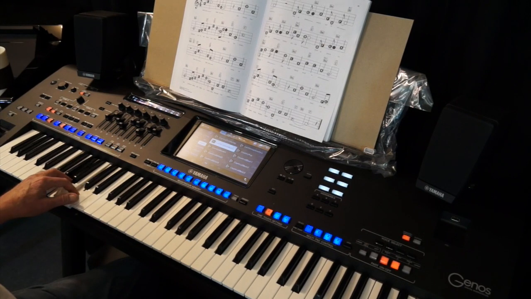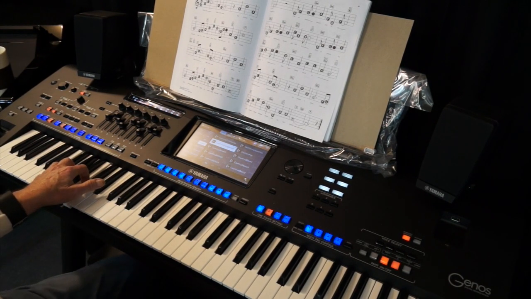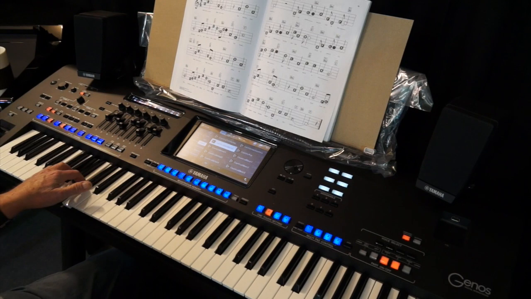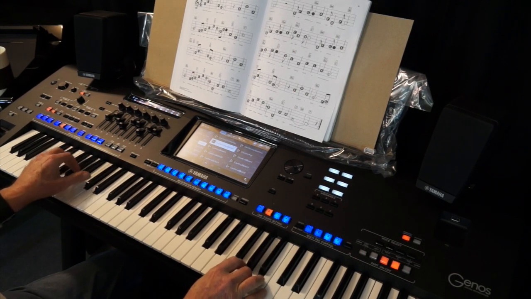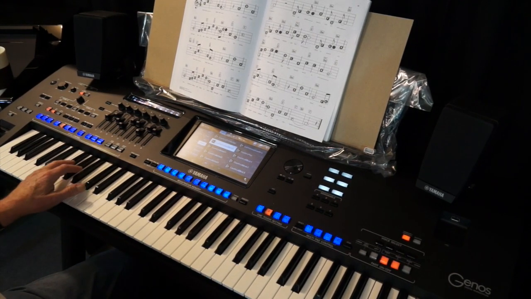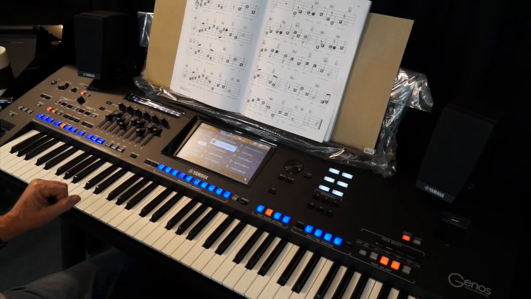Intro 3. Boy, that piano riff that just happened there is really important.